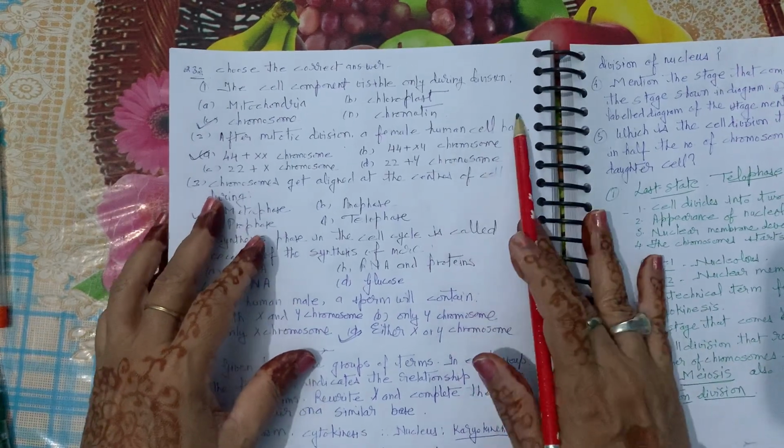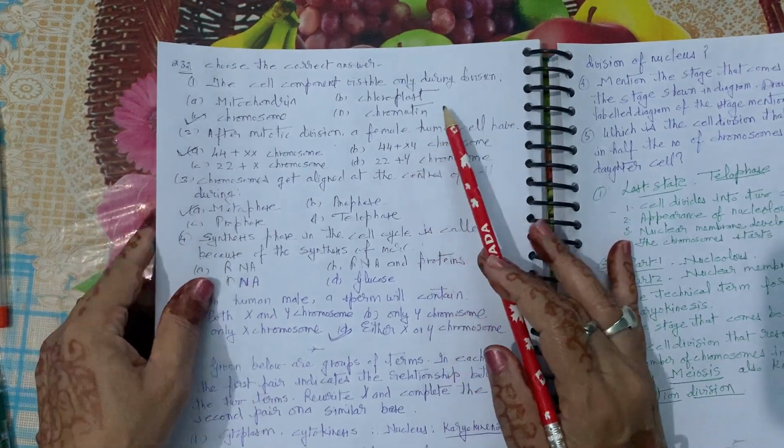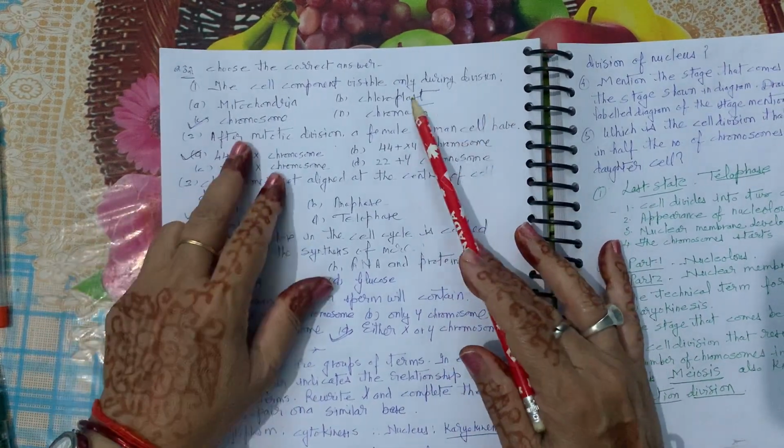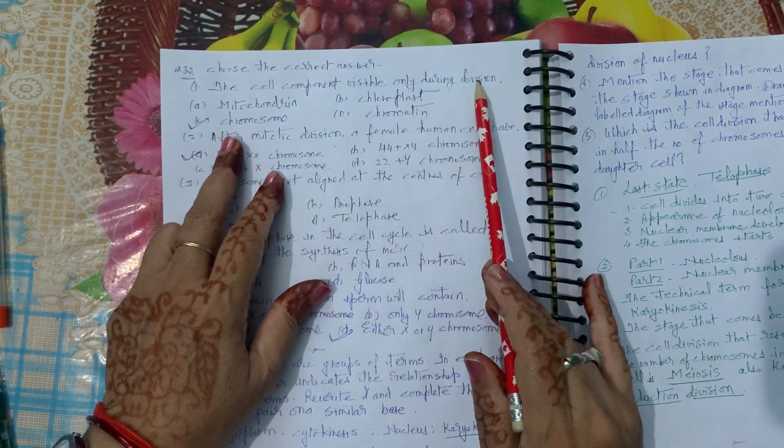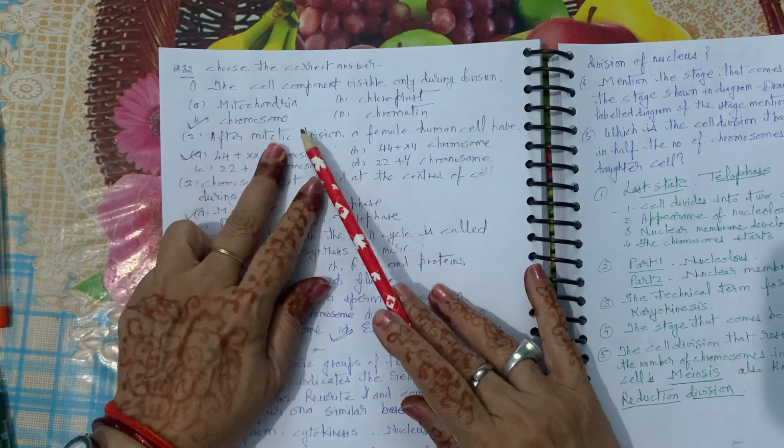The cell component visible only during division: mitochondria, chloroplast, chromatin. The only one visible is the chromosome.